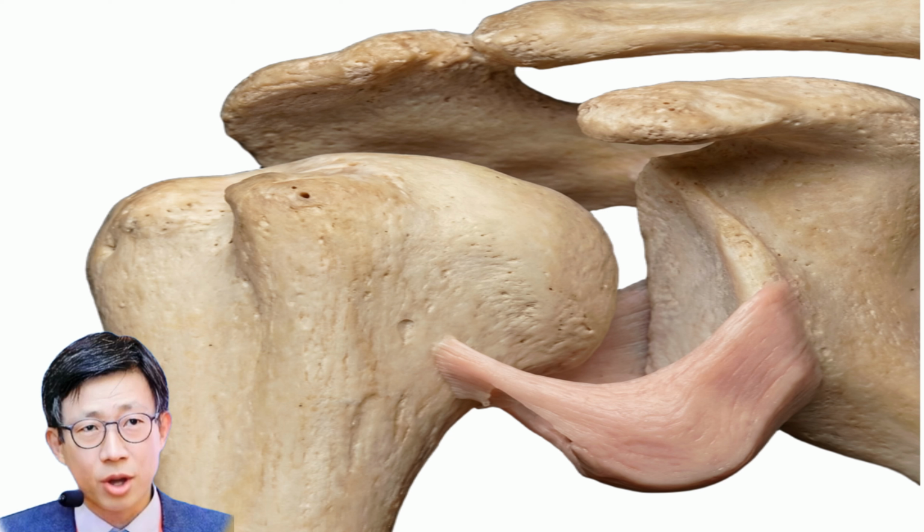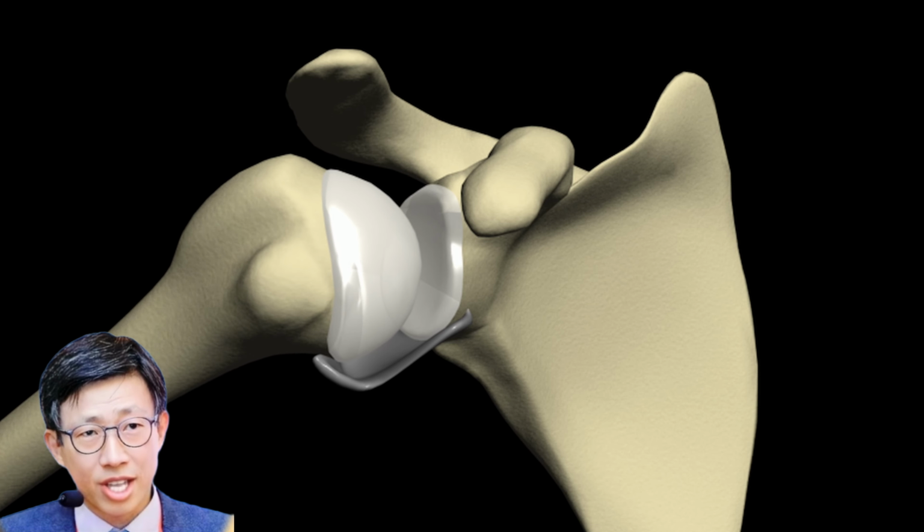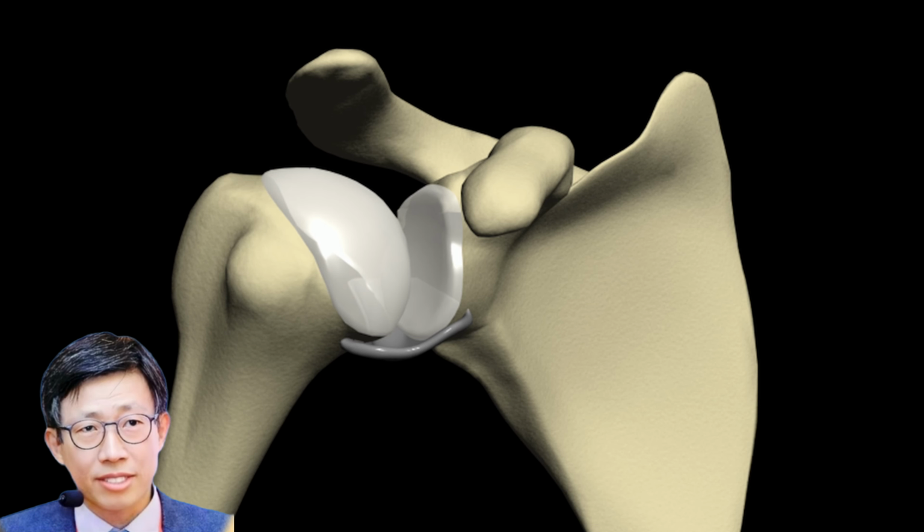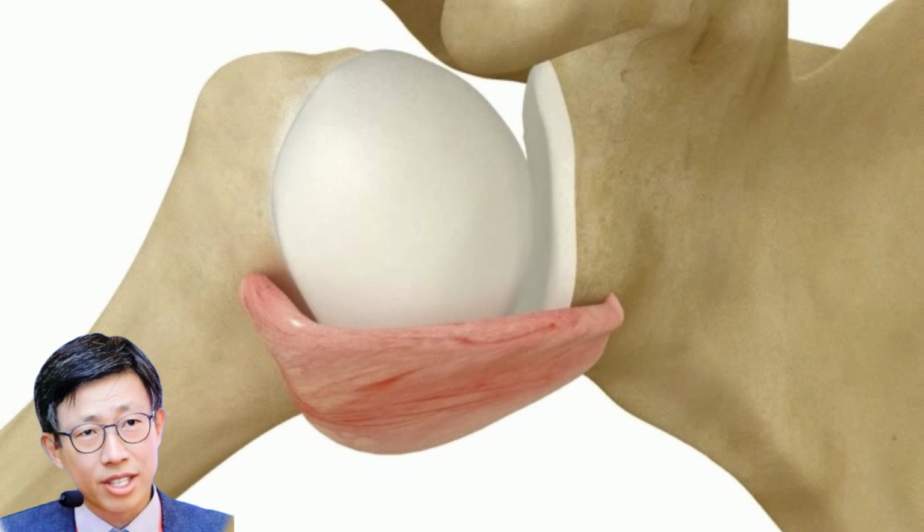A HAGL lesion, or humeral avulsion of the glenohumeral ligament, is a tear of the inferior glenohumeral ligament from the humerus. The IGHL is one of the major ligaments that stabilize the shoulder joint. A HAGL lesion can cause shoulder instability, which is when the humerus dislocates or subluxates.